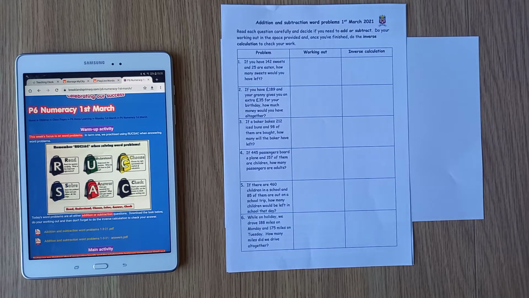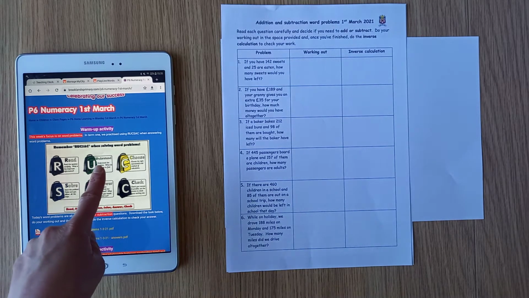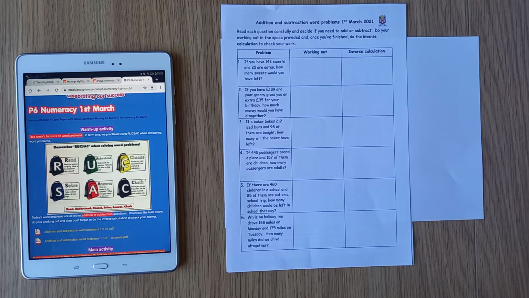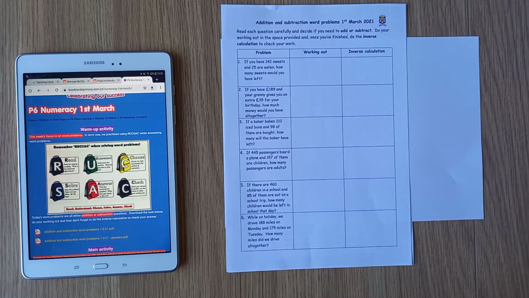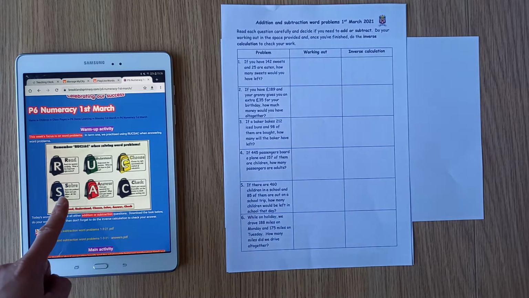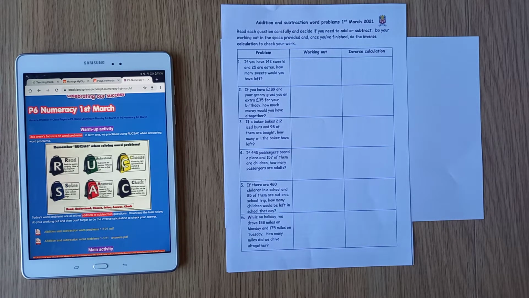Our 6 letters of RUCSAC: R stands for read, so we have to read through the problem and find out the important information. When we do U, we have to understand the problem. What is it that we're being asked to find out? We then have to choose the calculation type. Are we adding, subtracting, multiplying, or dividing? So what operation are we going to use? Then we have to solve it, so do the working out.